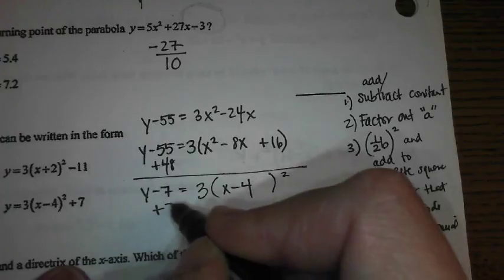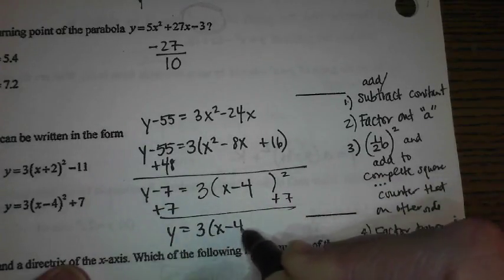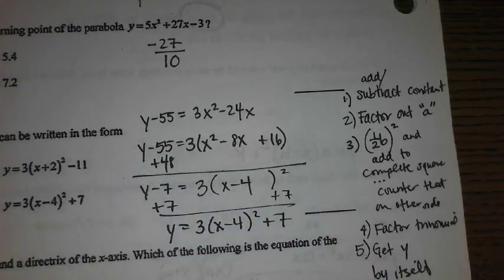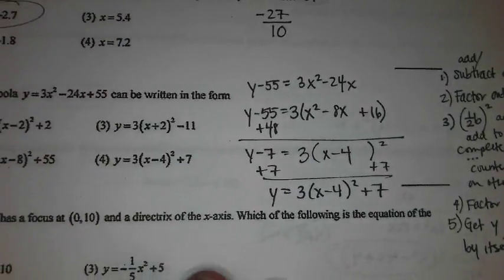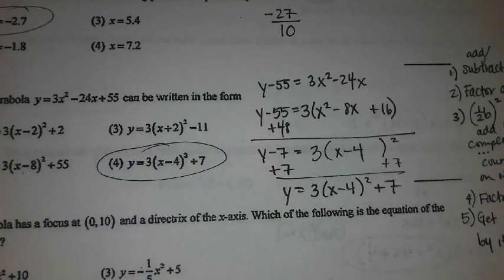Add the 7 over. Y equals 3 times x minus 4 squared plus 7. Answer is 4. Mike, what's the vertex of our parabola? 4, 7, great. A value is a 3, so it opens up. We're all good there? Nice.